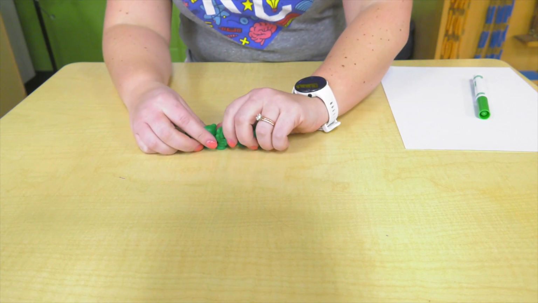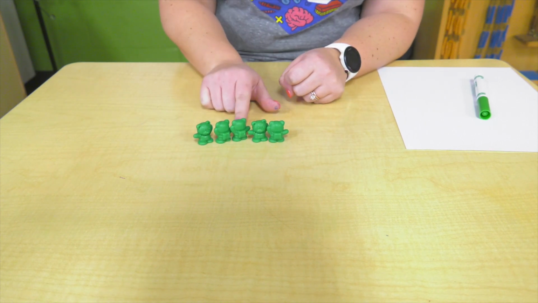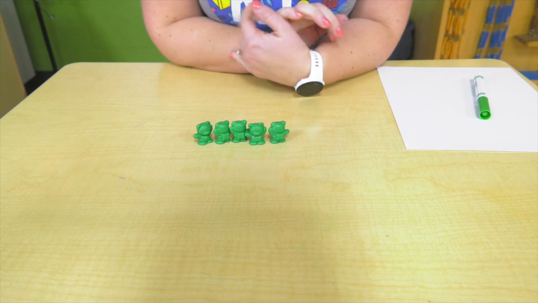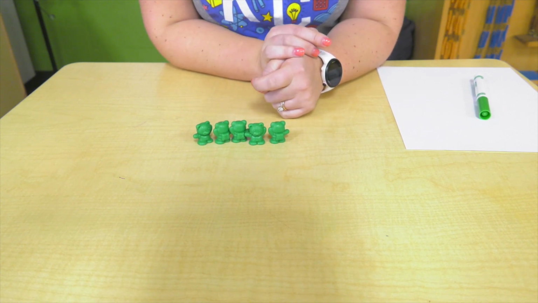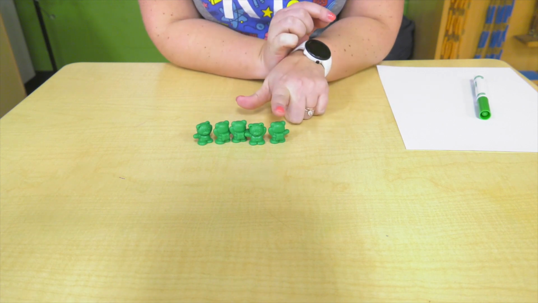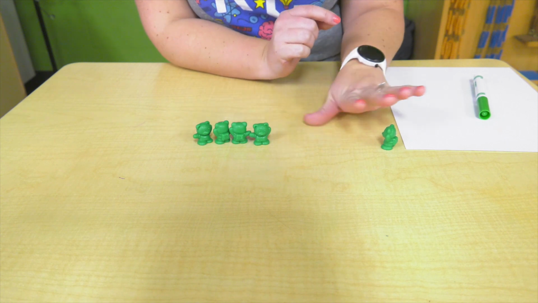Let's try another. I start with 5 bears. I see 1, 2, 3, 4, 5. If I take away 1 bear, how many bears will I have left? So I take away 1 bear. I move it away from the rest of the group.